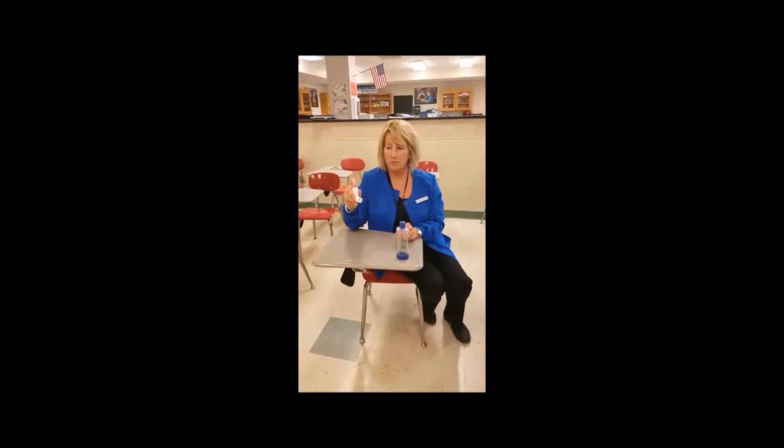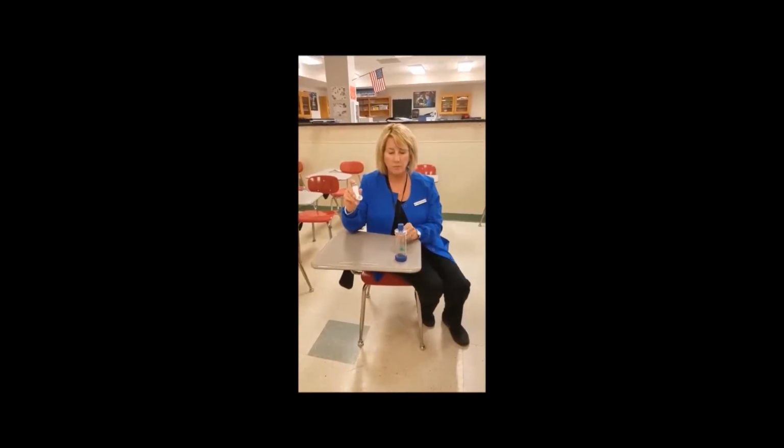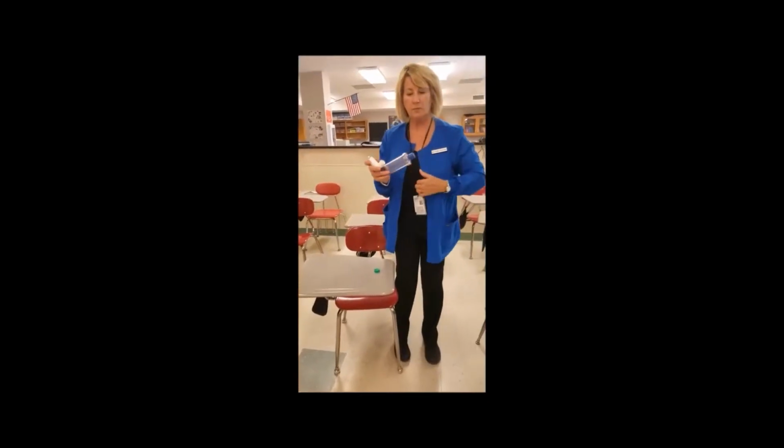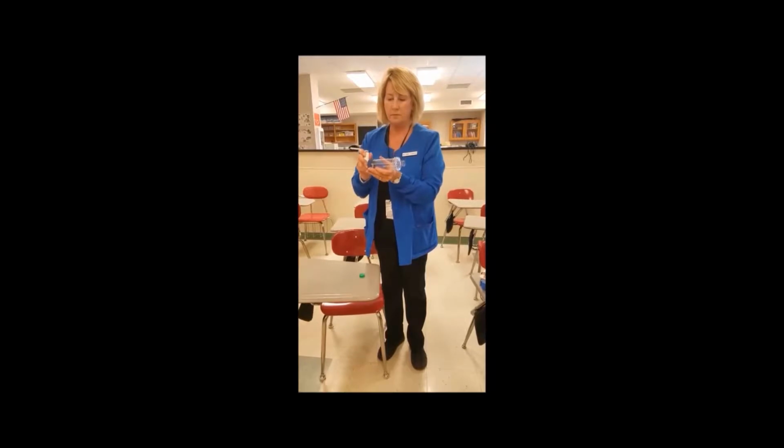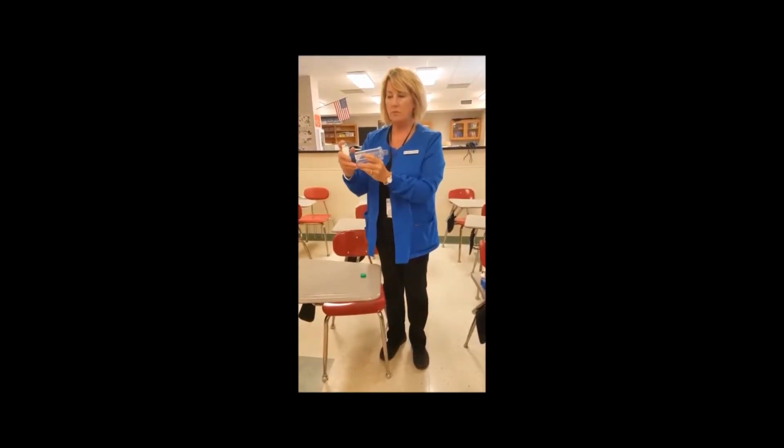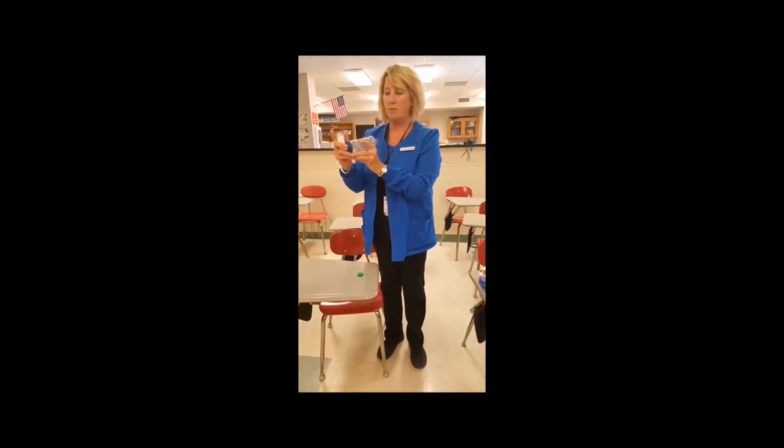How to use an inhaler. Remove cap. Shake 3 to 4 times. Prime by pressing top of inhaler twice. Wait 1 minute. Have student stand up. If spacer available, attach to spacer. Press top of inhaler 1 time.